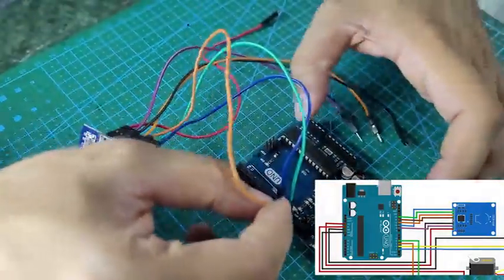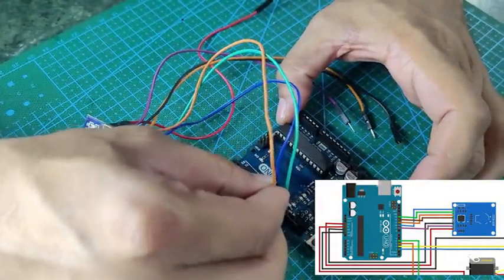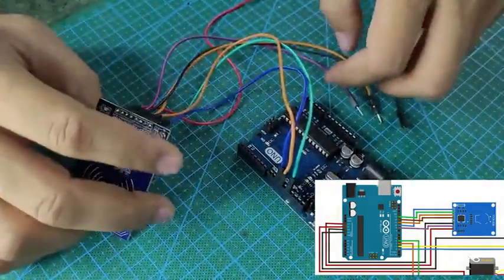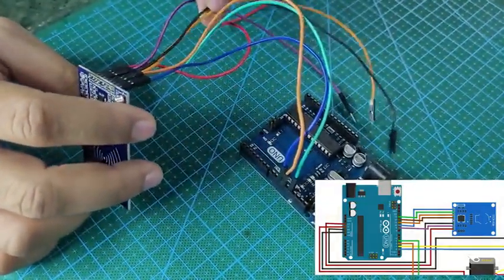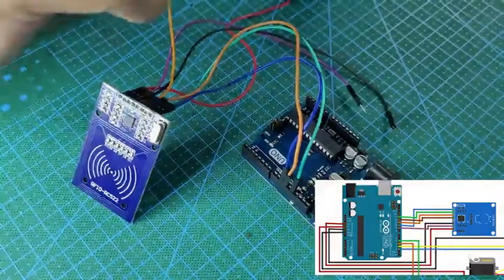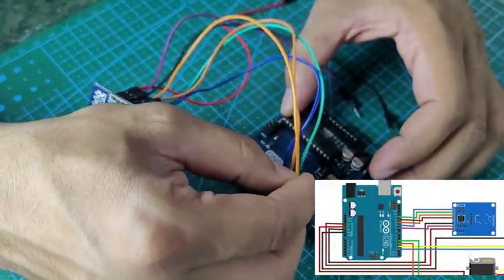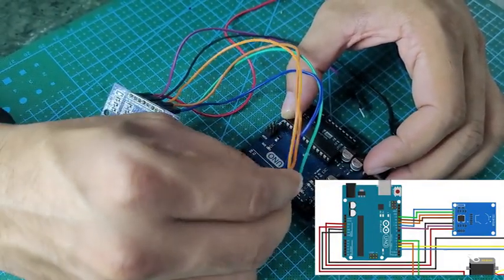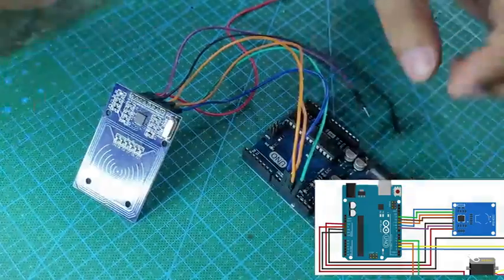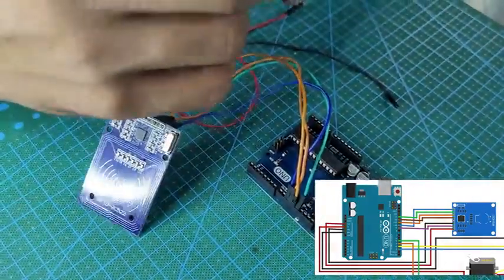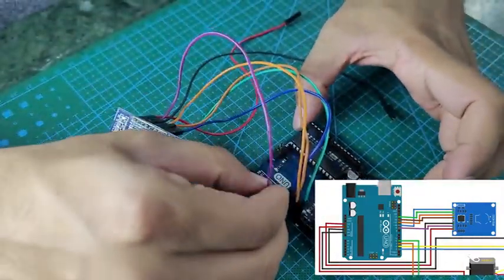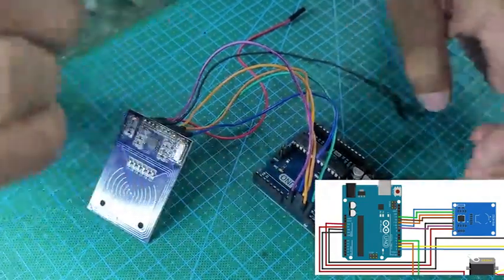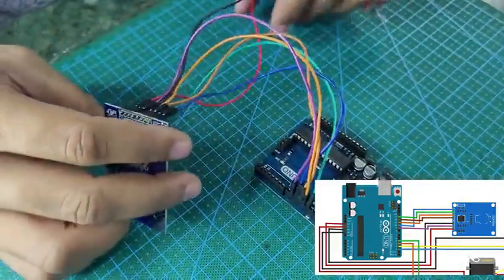Now this pin is connected to digital pin number 11 on Arduino, and this pin is connected to digital pin number 12 on the board. So these four pins are connected on Arduino, and now let us connect the reset pin, that is this purple pin, reset pin on the RFID card, to digital pin number 9 on Arduino. That purple pin is connected to pin number 9.